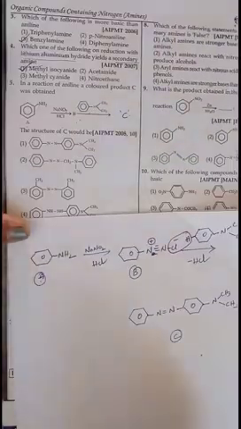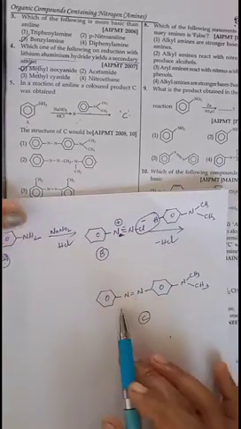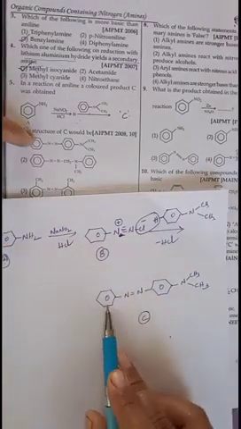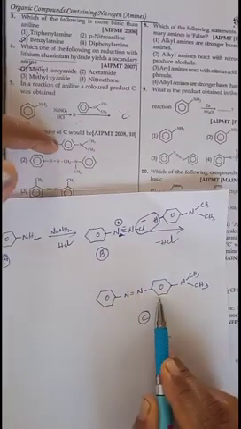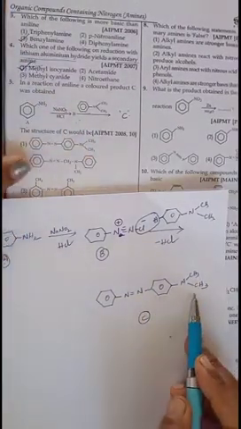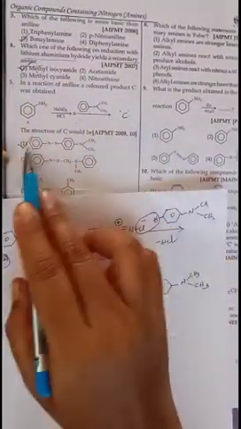You can check this product here. So you can check your answer with this. This is our C. So C is obtained in the first option itself: C6H5 N double bond N C6H4 N(CH3)2. So the answer for this question is the first one. This is the structure of C.